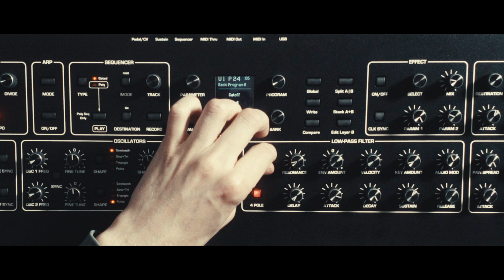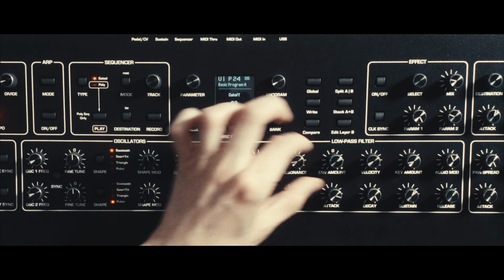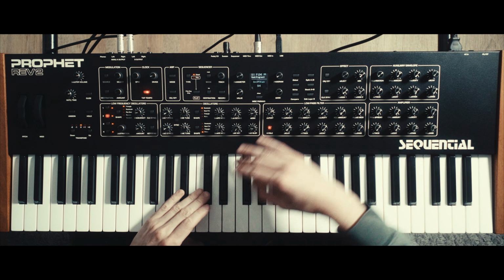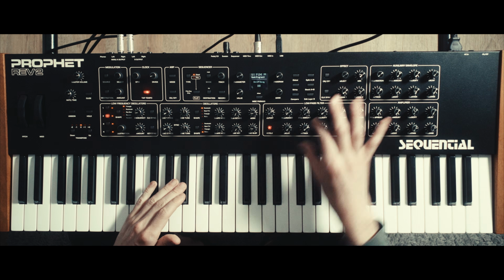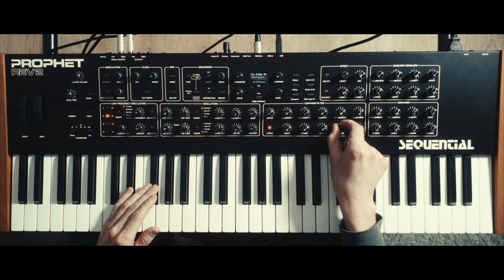Alright, now this obviously sounds way too harsh, so we're gonna finally start filtering that stuff and applying a filter envelope that is pad-like, so a lot of attack. So the filter slowly opens up over time, a lot of decay, so it takes a bit to arrive at the sustained position, which is going to be medium.